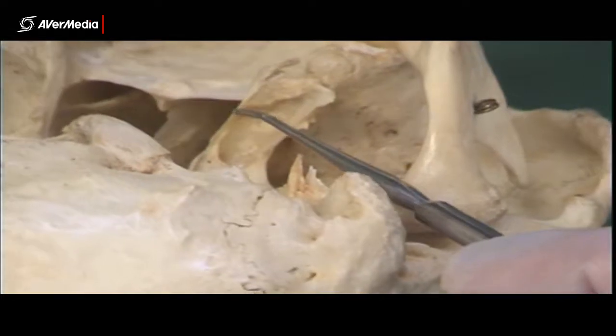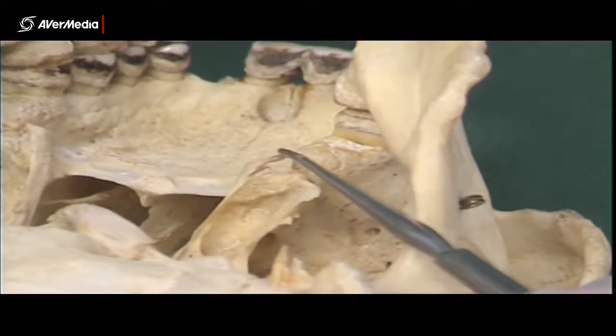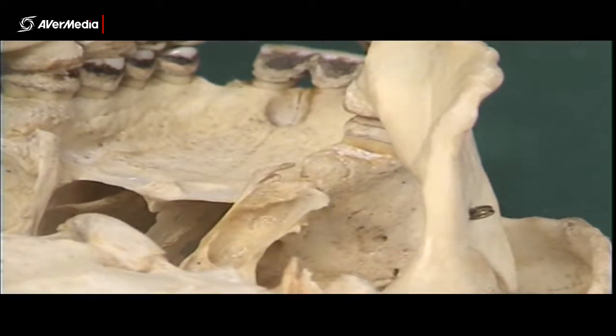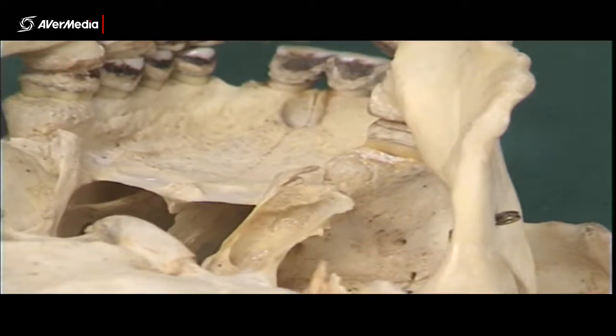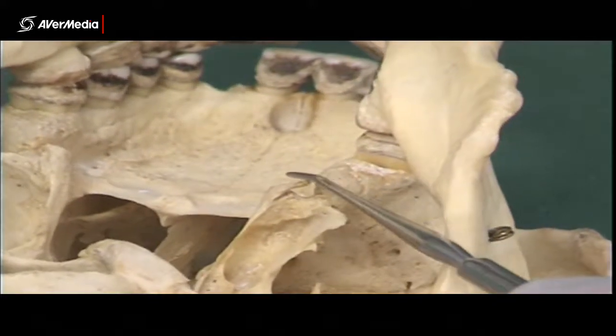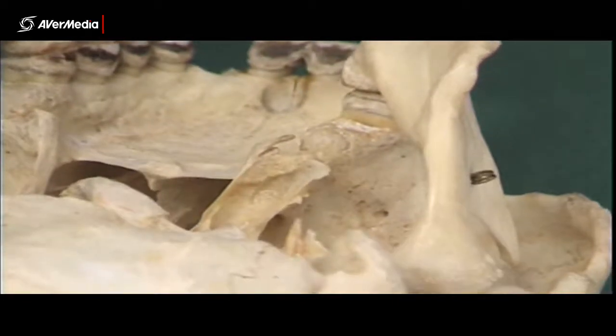At the inferior end of the medial pterygoid plate, which is just here, we've got a little hook, and that's called hamulus. So remember the hamate bone has a hook on it, so hamulus means hook, so that's what we've got there.